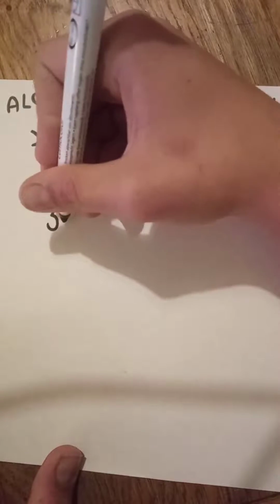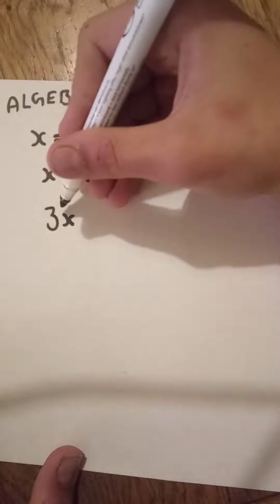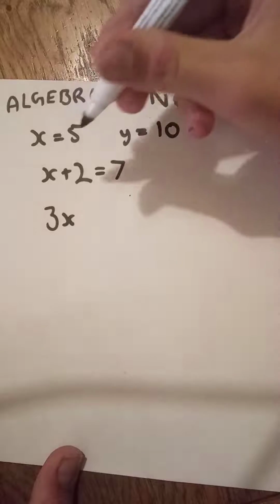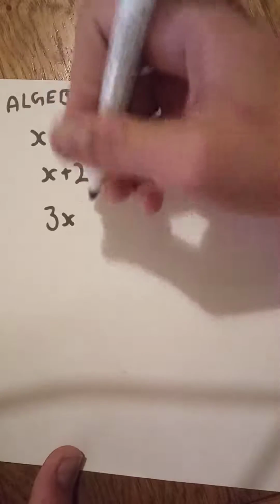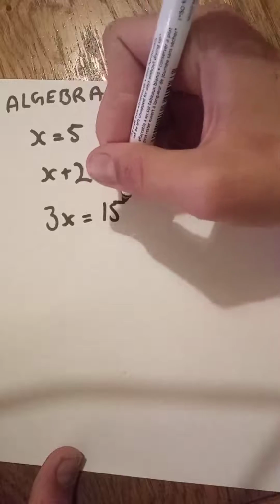If we had 3x, remember we don't include the multiplication symbol, we just write 3x. We would do 3 times 5, which gives us 15.